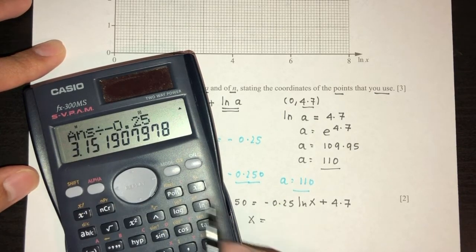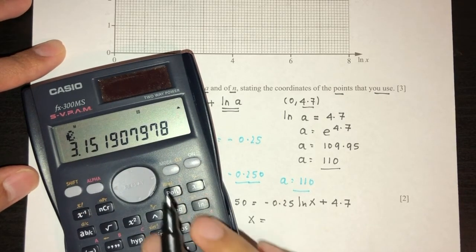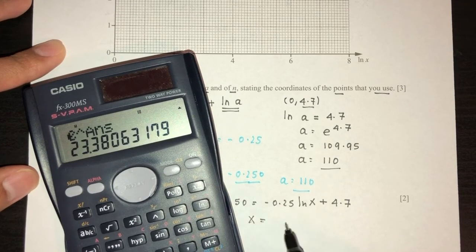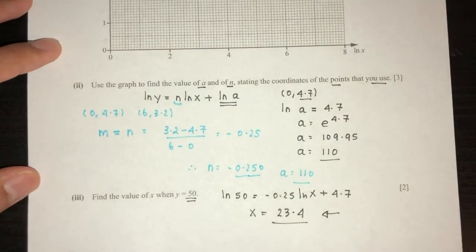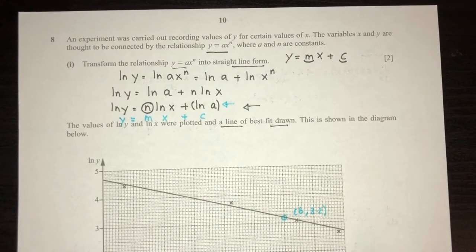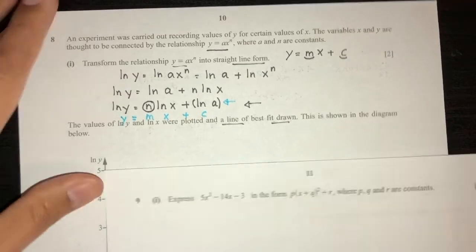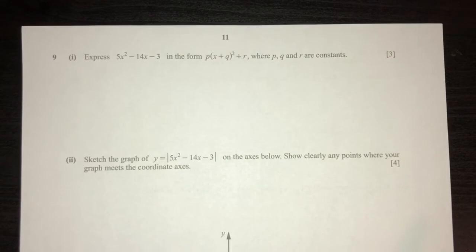So exponential of the value, that will be 23.4, correct to 3SF. That is your value of x. Okay, and that will be your question number 8. Let's move on to question number 9.